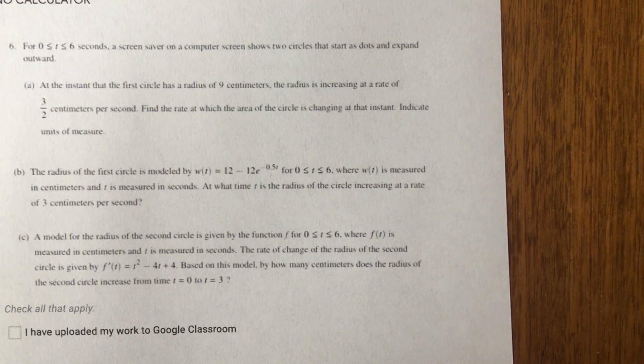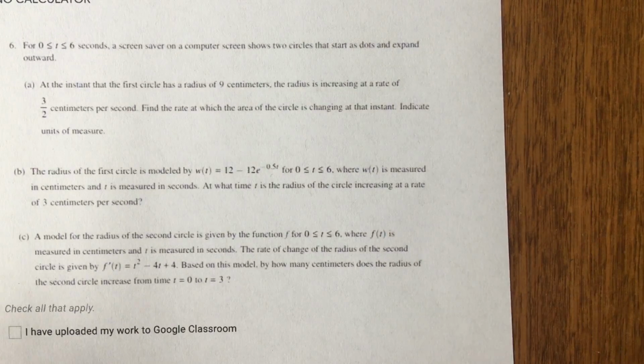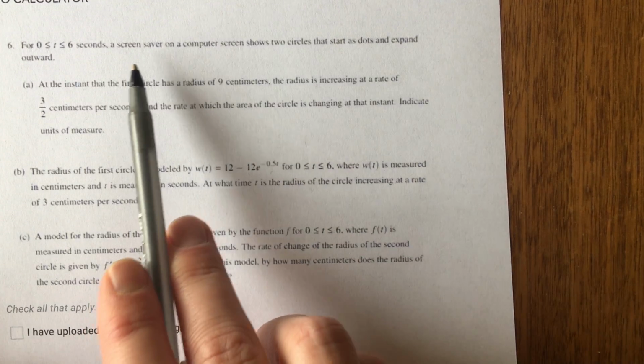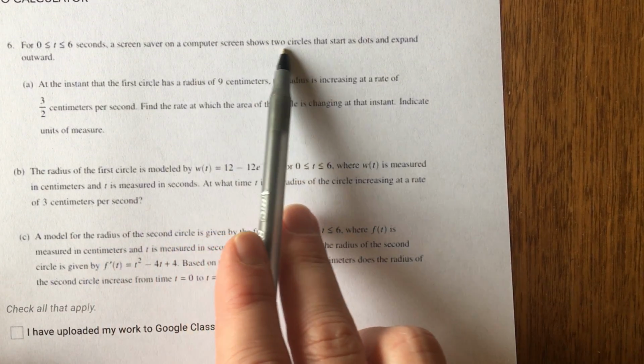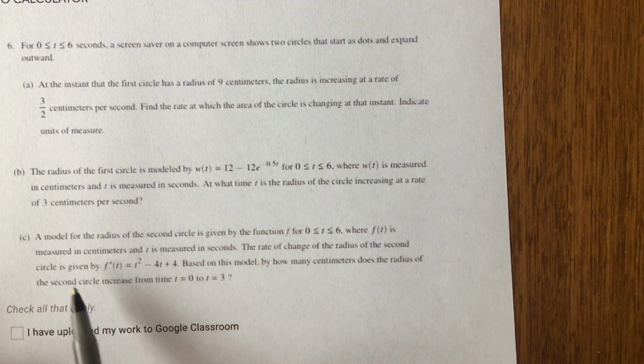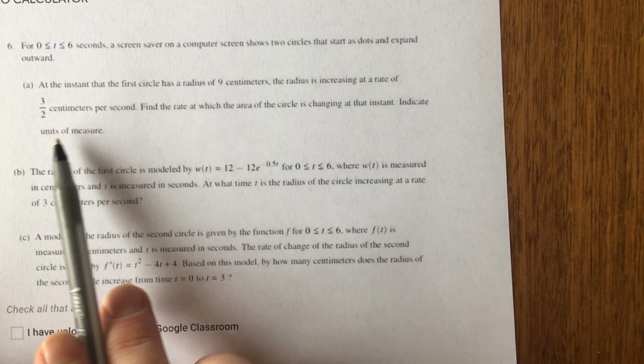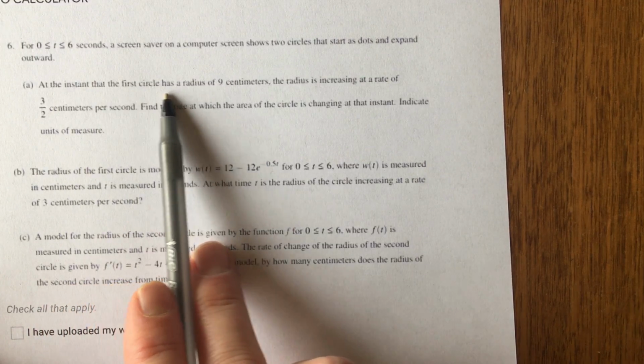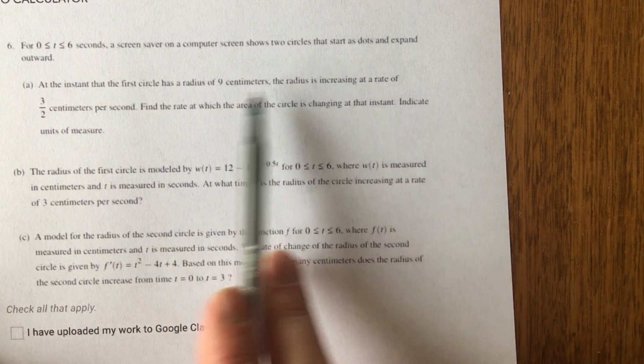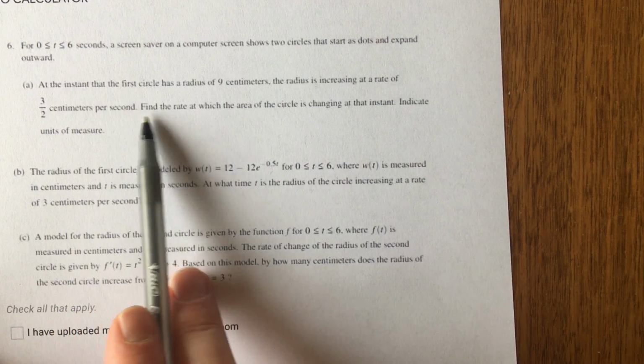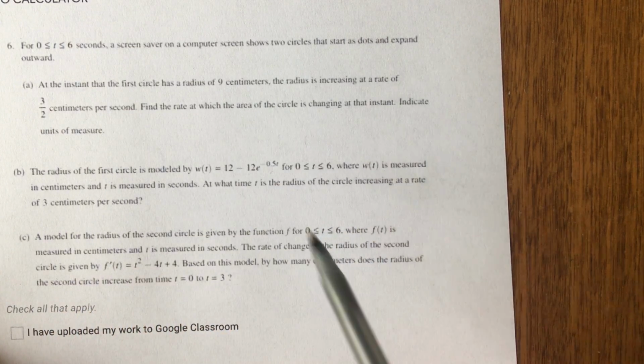All right, this is the first free response from review day 2. It talks about a computer screen having two circles that start as dots and expand outwards, and they ask you three kind of different topics on that. The first one says, when the first circle has a radius of 9, it's increasing at a rate of 3/2 centimeters per second. At what rate is the area growing?